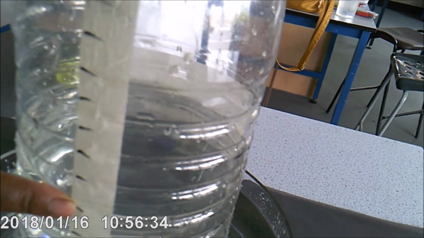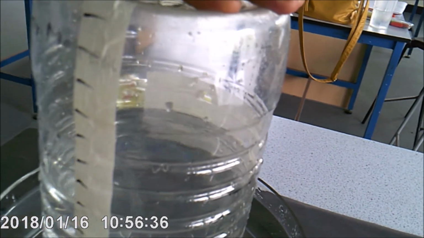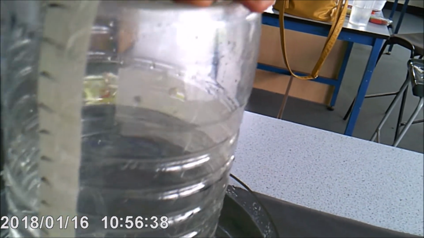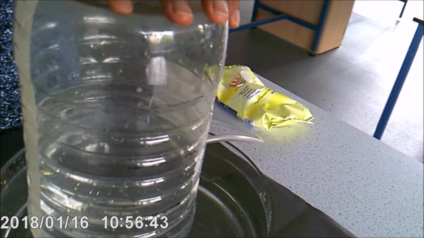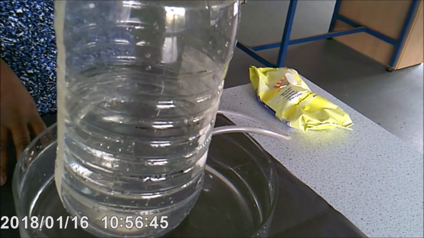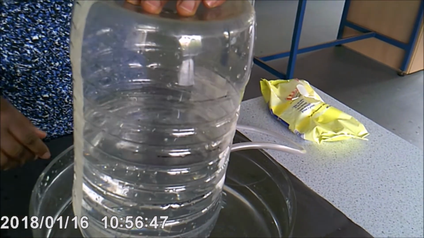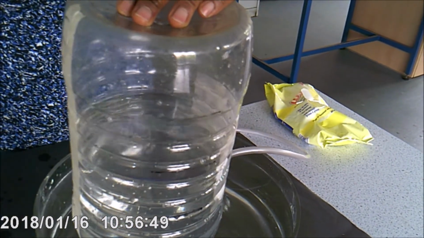That would be 250 mils times 9. That would tell you how much air there is in your lungs. And that is how you measure lung capacity. And you can try this on other members of your family if they're willing to take part.